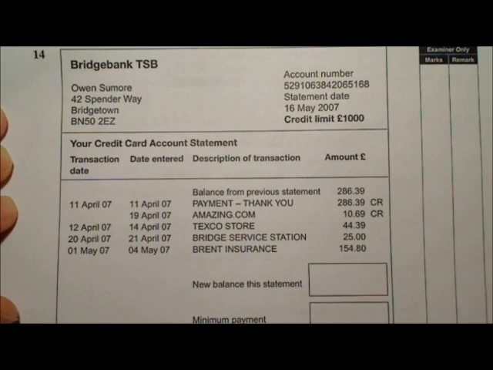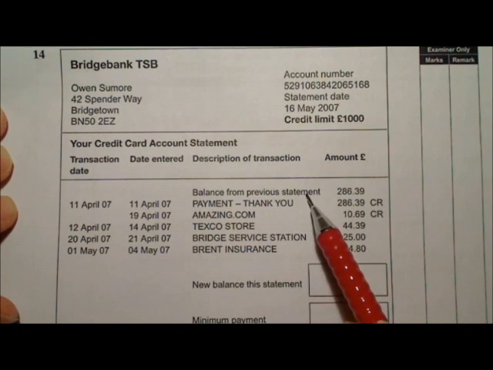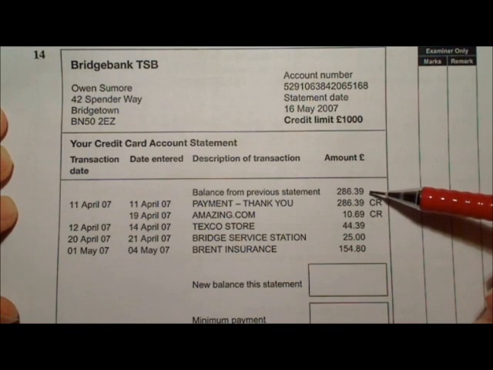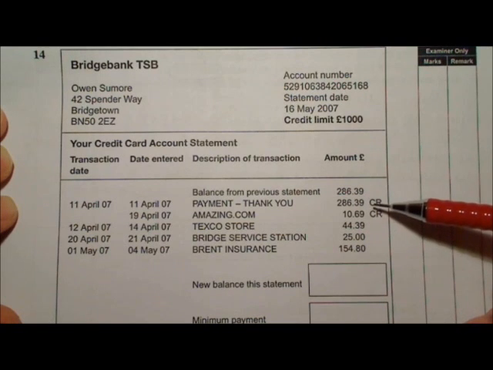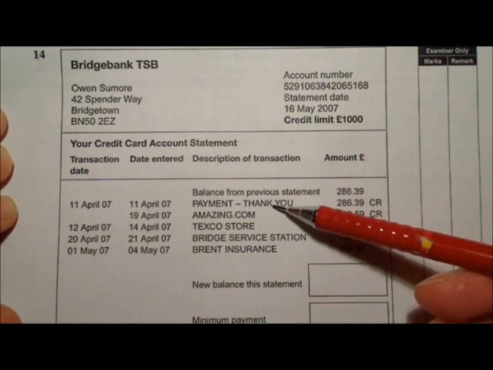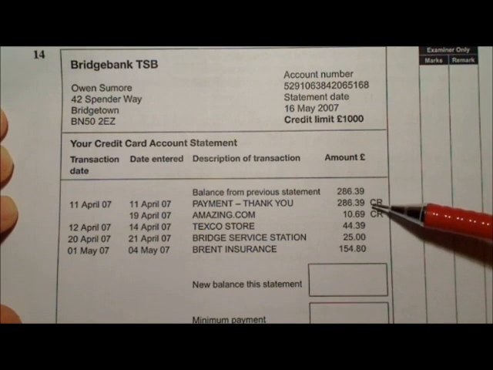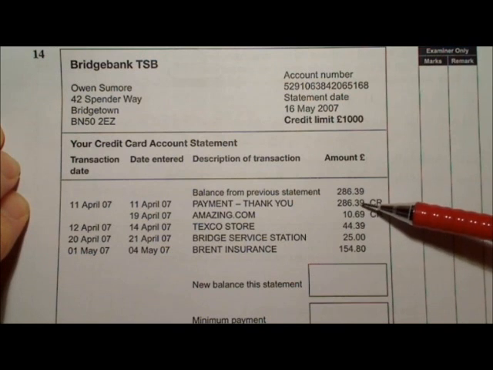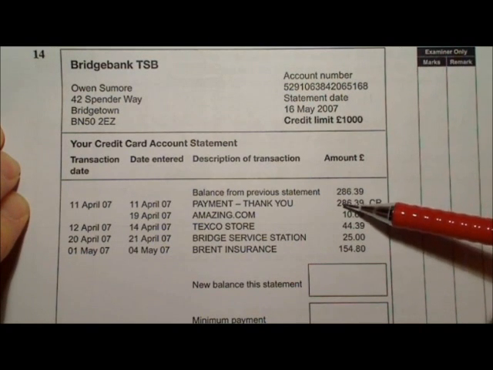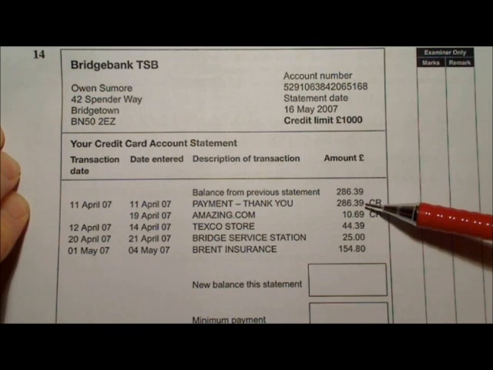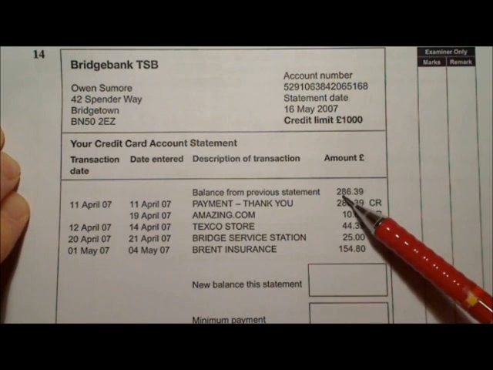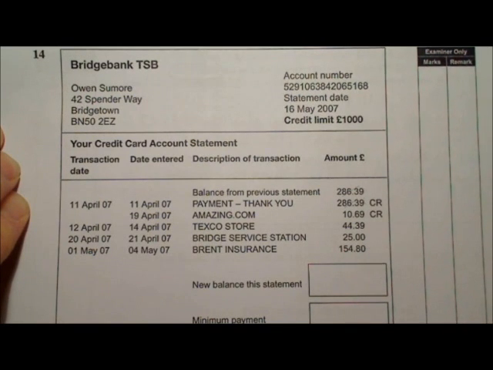That's what this line here is. This says balance from previous statement, £286.39. So that's the amount of money you owe the credit card company. Now, whenever you pay some of that off, it's recorded as a payment. There's a thank you. And this CR means it's a credit, means you've added money to the account. So according to this, you've paid exactly the amount of money that you owed. So effectively, those two sums cancel each other out.